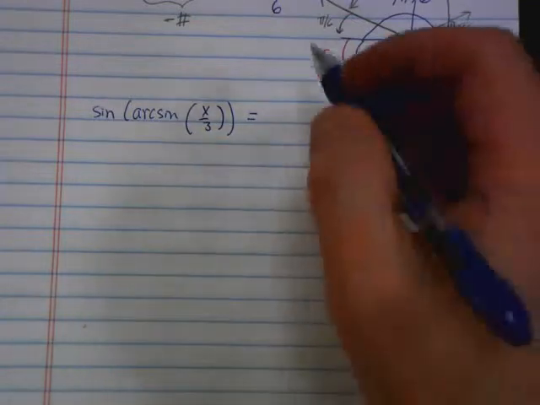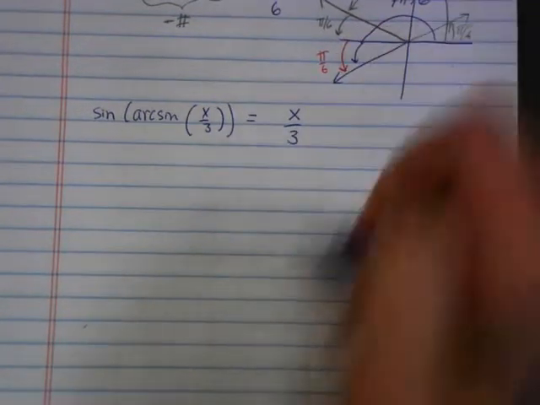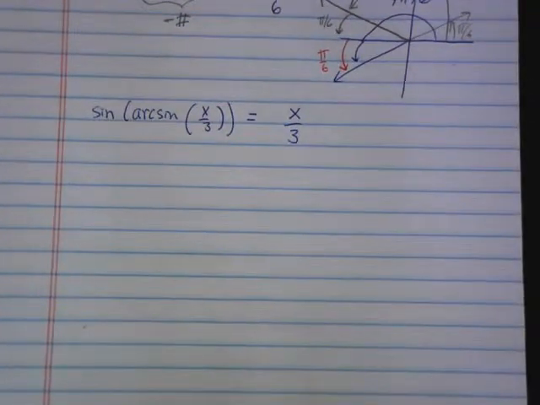So it would just be x over 3. They would cancel each other out, correct? Will that domain still be attached to it? Yes, the domain would still be attached to it. x would have to be between -3 and +3. Usually we don't write that outside. We just assume that we know. All right, so that one was easy.